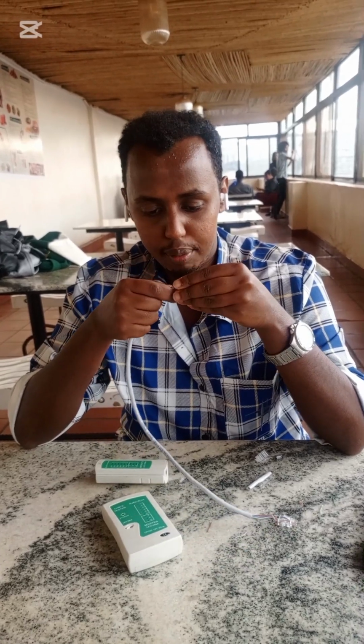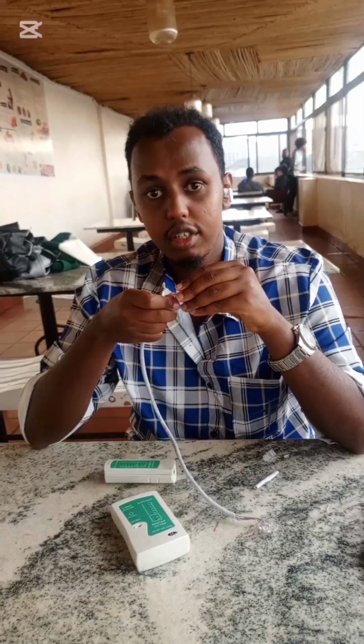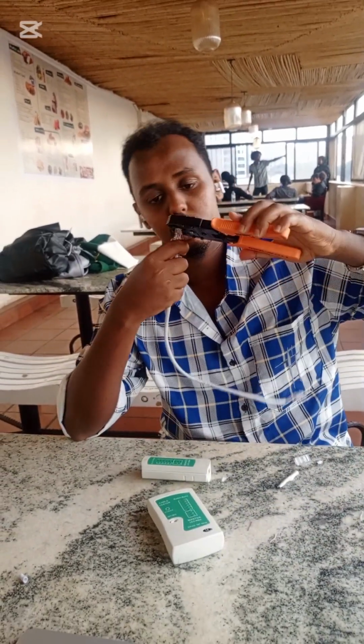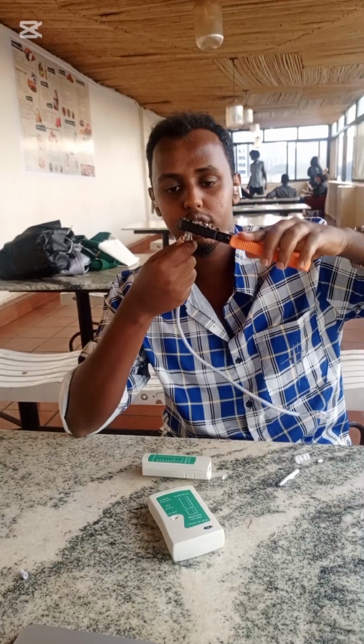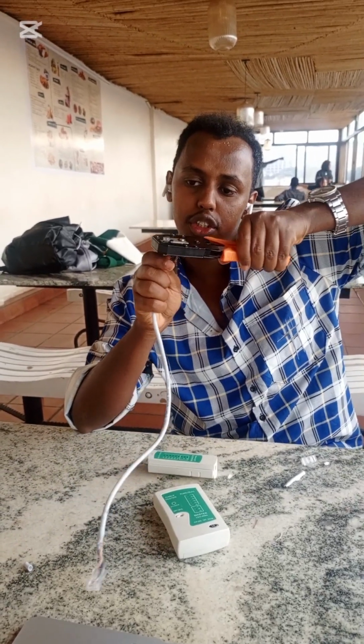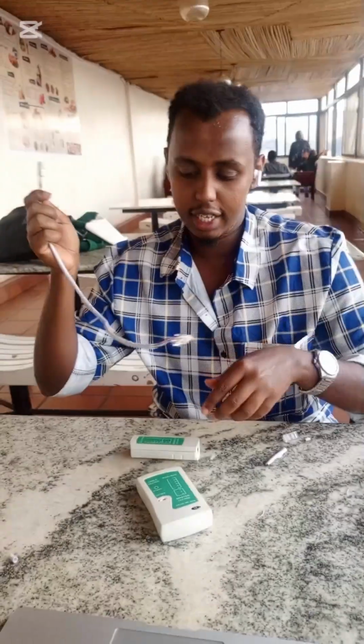Make sure all the wires are placed inside in order. When you have placed them in order, I'm just going to trim it. I'm going to bring it, put it here, and crimp it like that. Now you have the finished cable. The first one will be a straight through, the second one will be a crossover. Then the last thing we can do is testing.